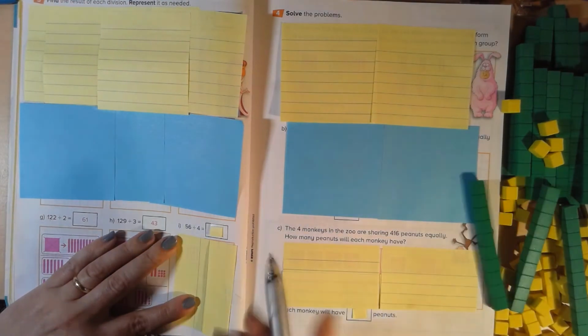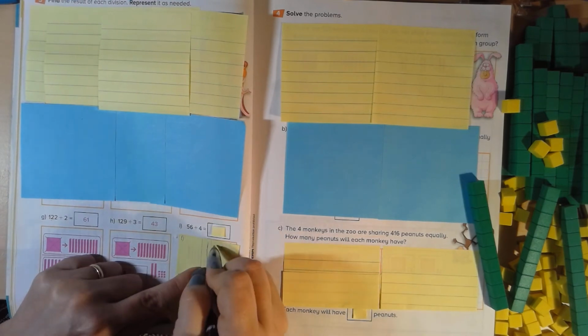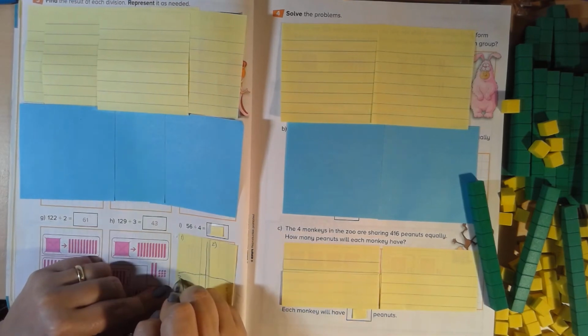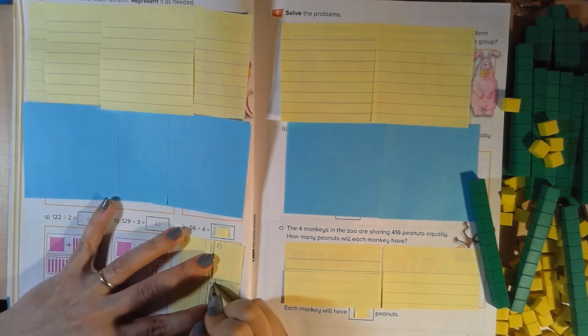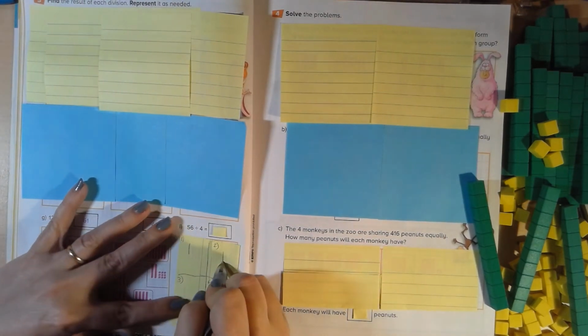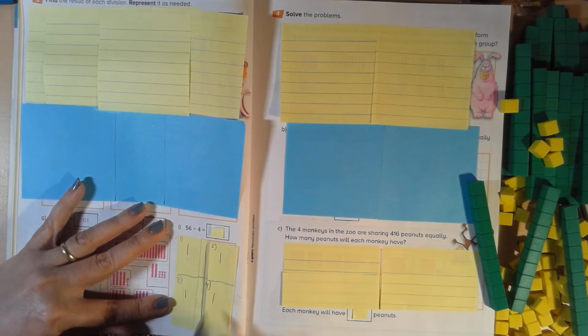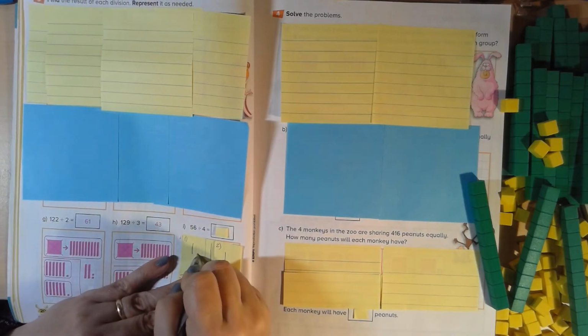Let's do it with our 6. Now, to divide into 4, I usually just go like this. So now I have 1 group, 2 groups, 3 groups, 4 groups. I always make my groups first. It's easier for me. And then you can go by tens. So 10, 20, 30, 40. Oh, I have an extra 10 left over, so I can do it with dots.